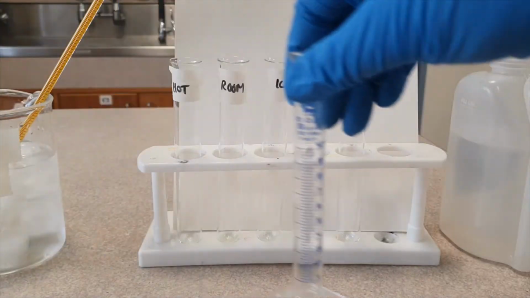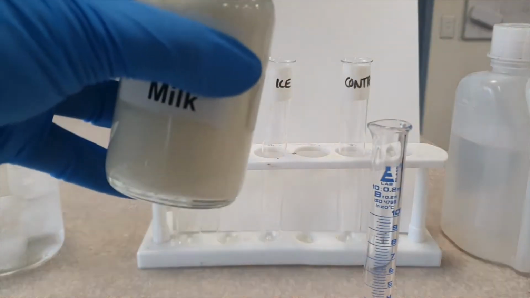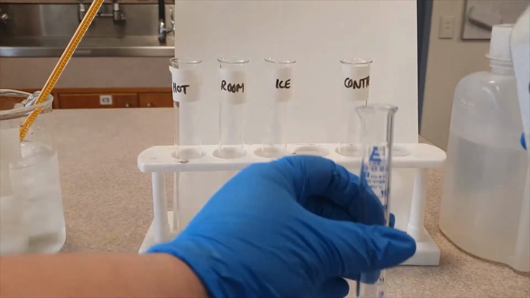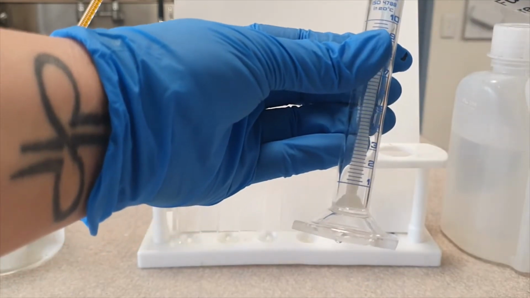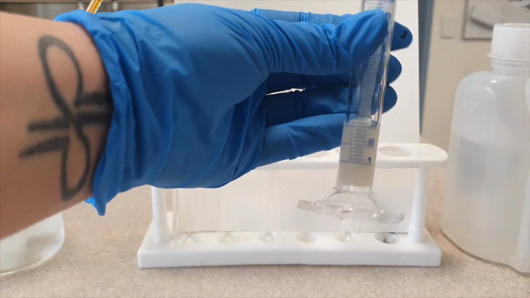So if you're following along with the prac, the first part is to add 3 ml of full cream milk to each of our test tubes. So I'm just going to do that using this measuring cylinder.